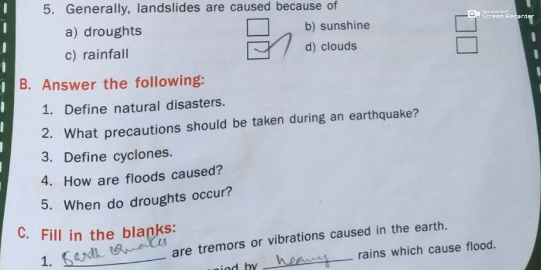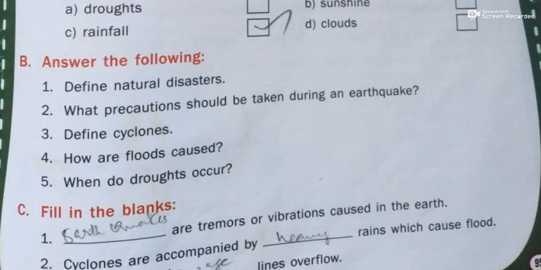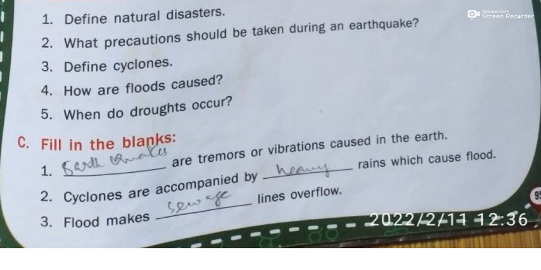The Ring of Fire is shaped like a horseshoe, in the Pacific area. Generally landslides are caused because of rainfall. So these are the things, and we have some questions. I'll send you the answers by PDF.